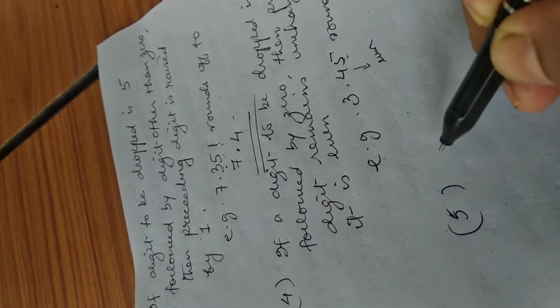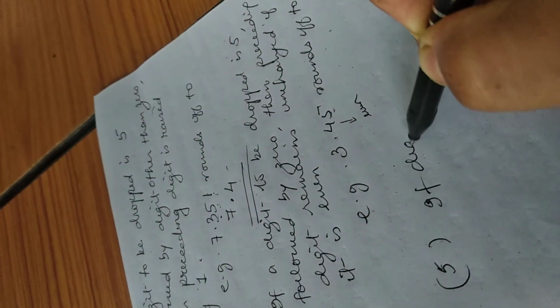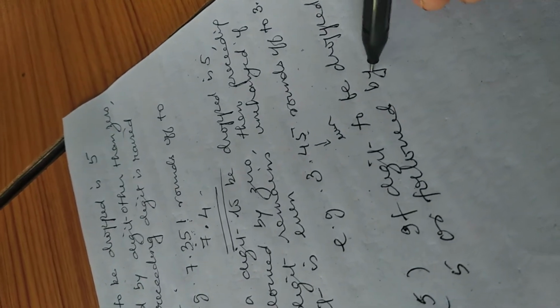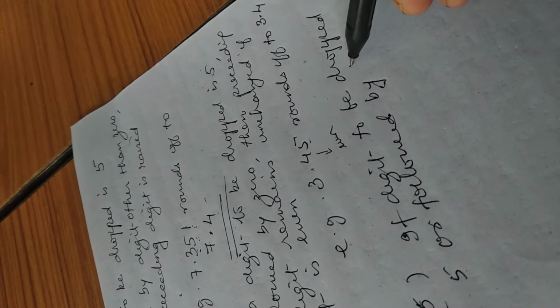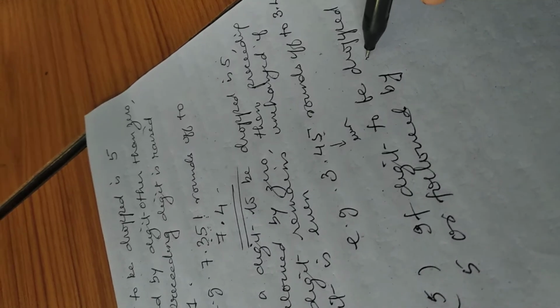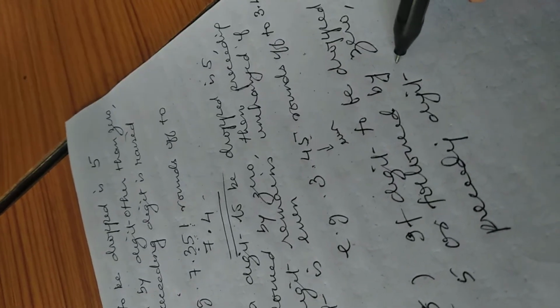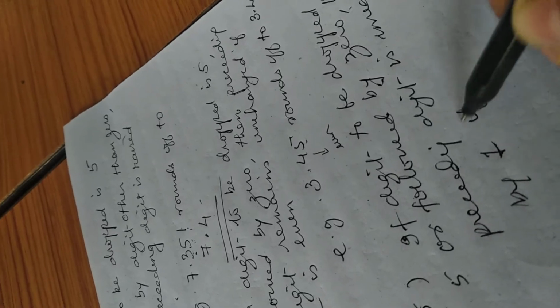And the last rule: if the digit to be dropped is 5 or 5 followed by 0, then the preceding digit is increased by 1 if it is odd. That one was if it is even, and this is if it is odd.